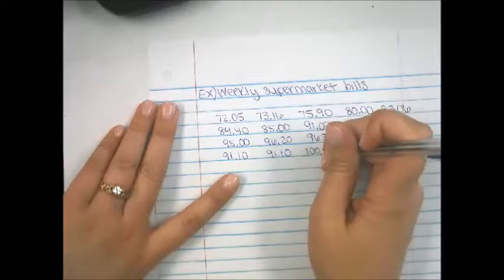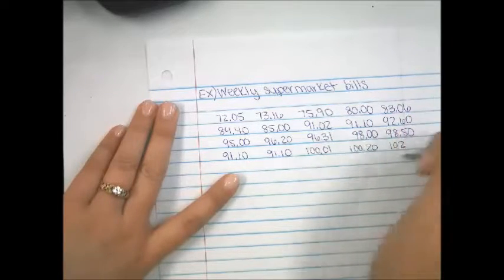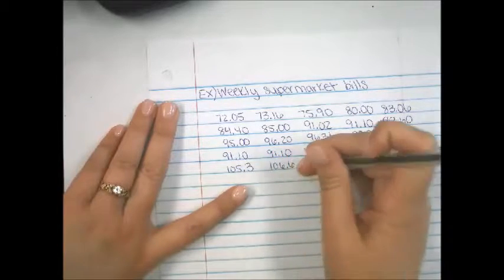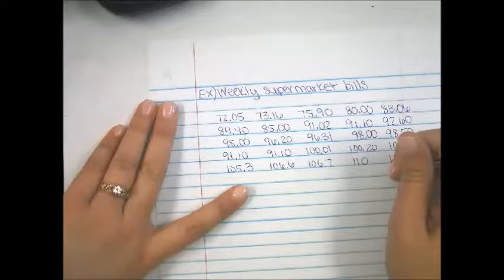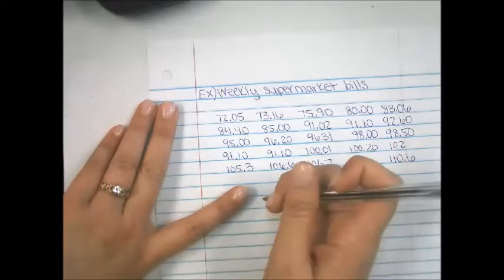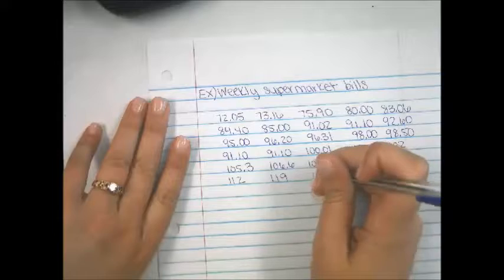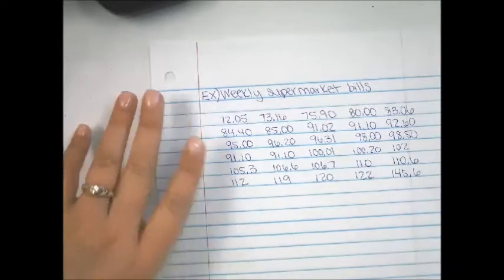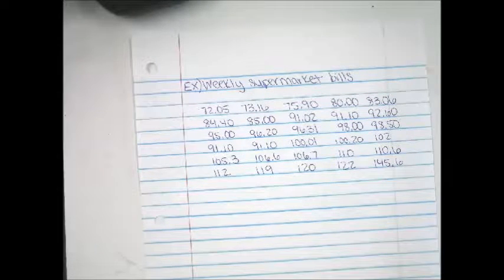Okay, so just take note that could happen. Data's fun. A lot of writing. So there's some supermarket bills, okay, for a week of buying food. So might want to pause and write all those down.